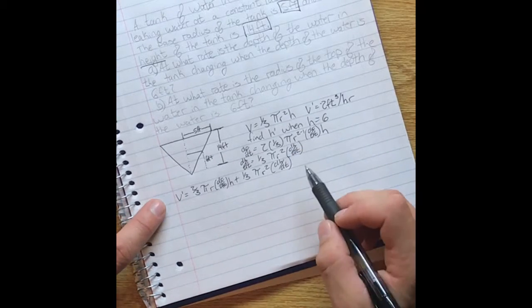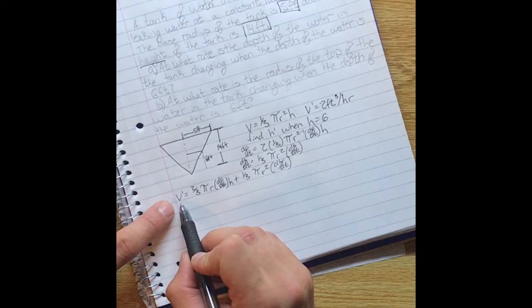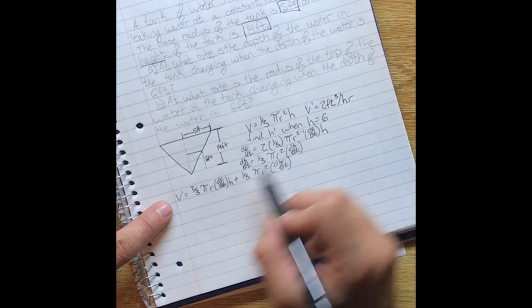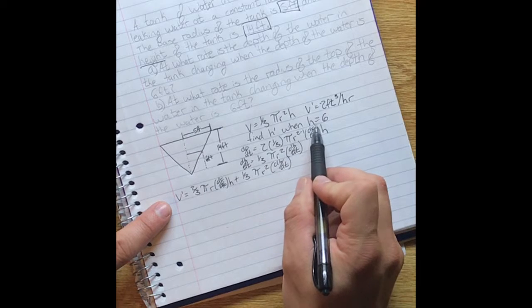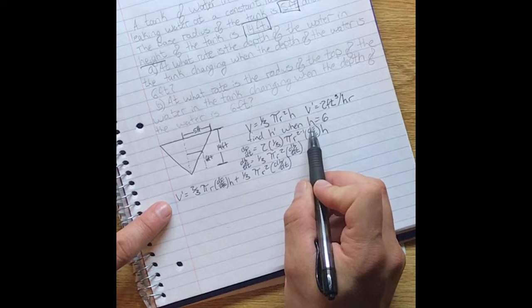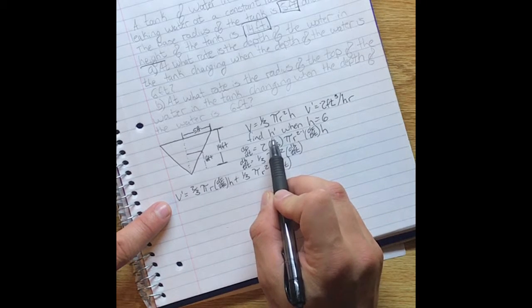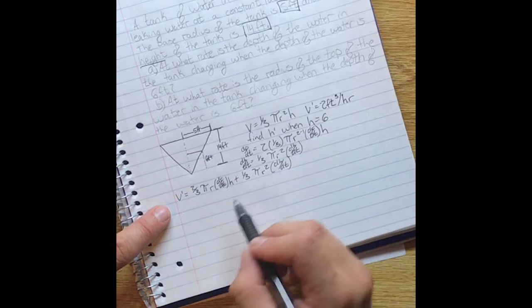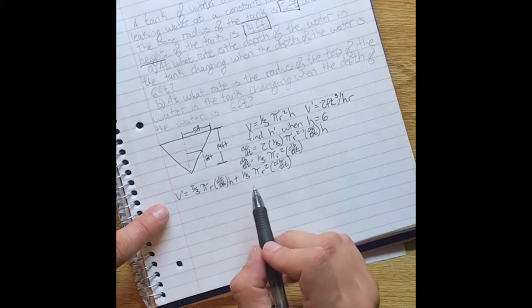So now we know v prime, which is negative 2, and h, which is 6. And we want to find h prime, and we don't know r and r prime.